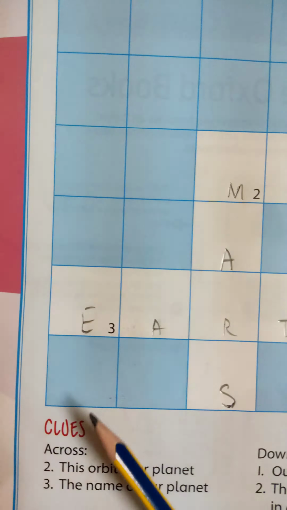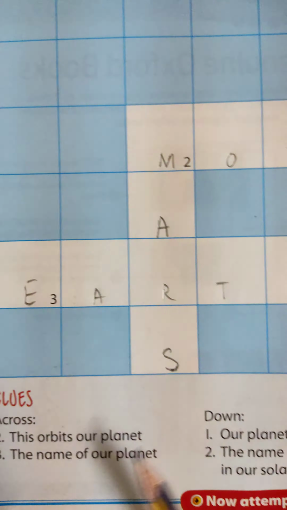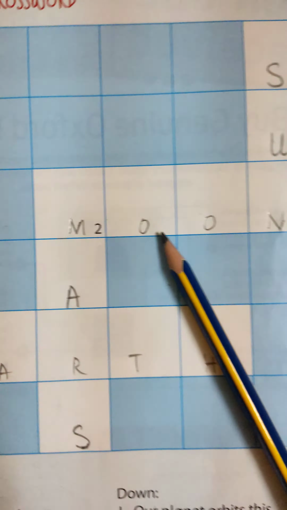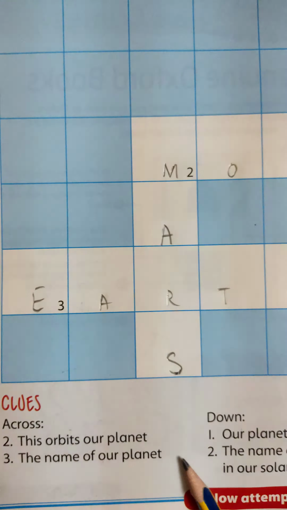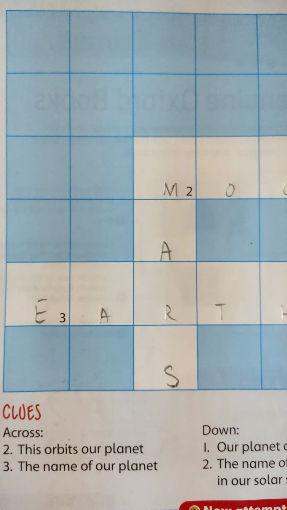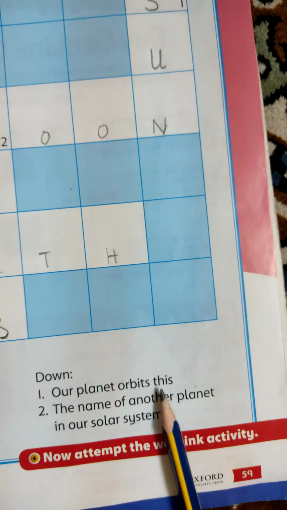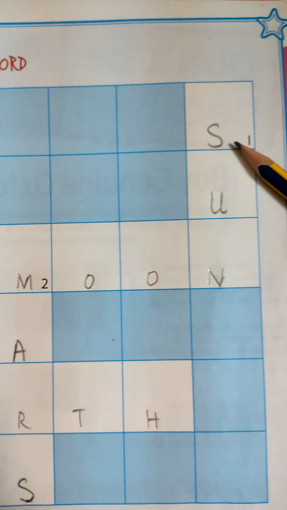Solar system crossword. Here we have clues across and down. Number 2: this orbits our planet. Moon orbits our planet. Okay. The name of our planet, all of you know. Our planet's name is Earth. So you write it across like this. Number 1 is: our planet orbits this. Our planet orbits the Sun. So you write it down.